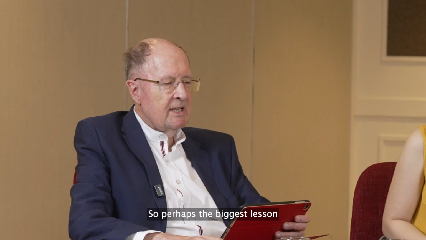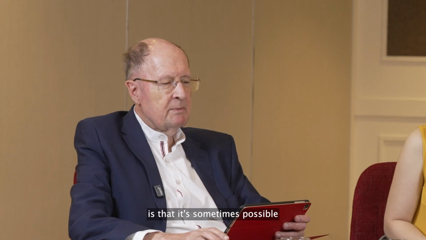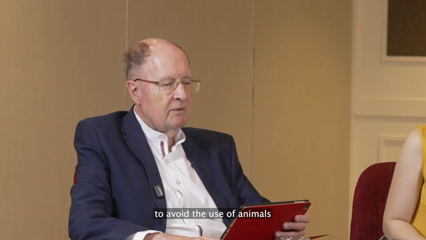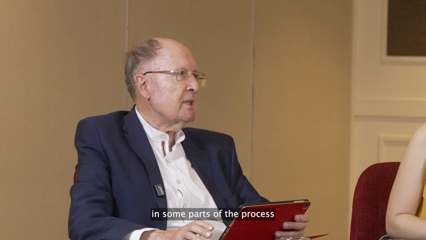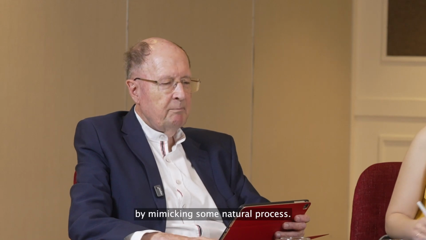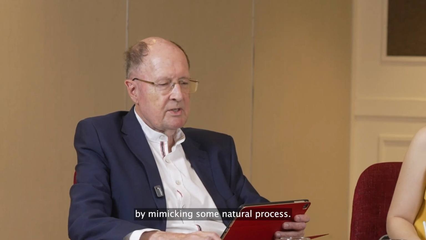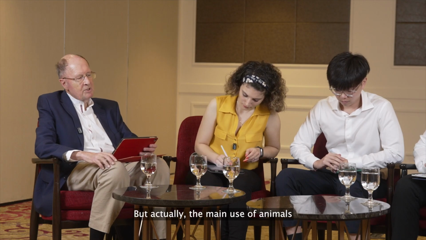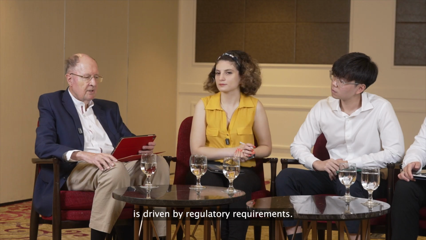So perhaps the biggest lesson is that it's sometimes possible to avoid the use of animals in some parts of the process for making therapeutics by mimicking some natural process. But actually, the main use of animals in development of therapeutics is driven by regulatory requirements. It's not driven by the discovery process.